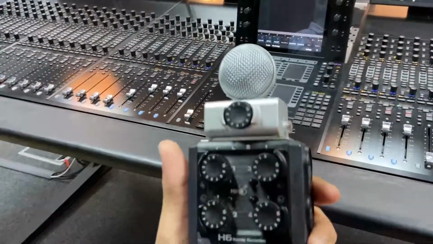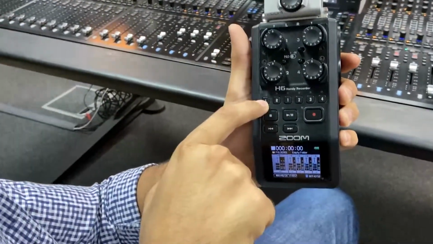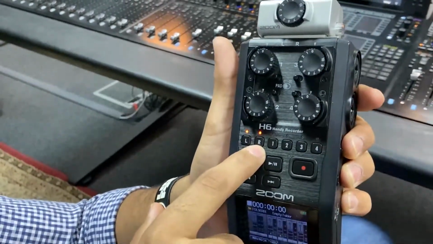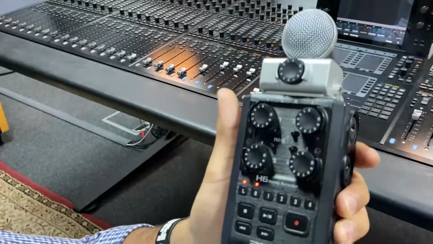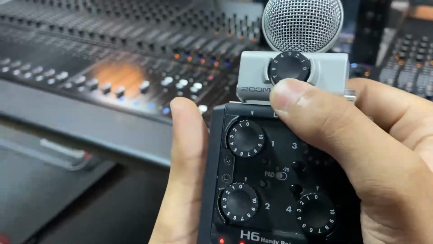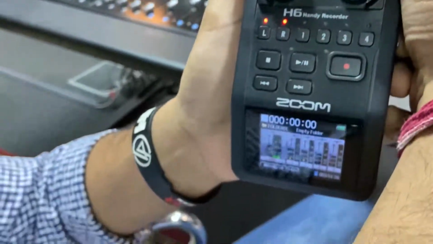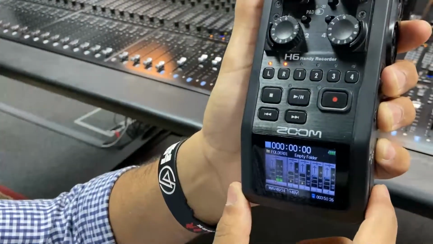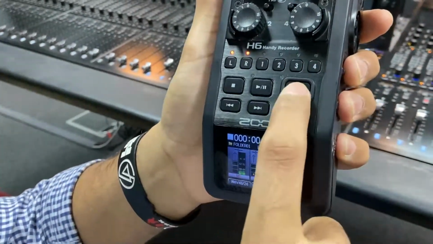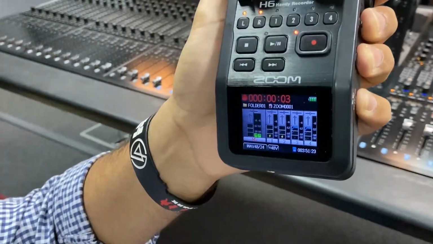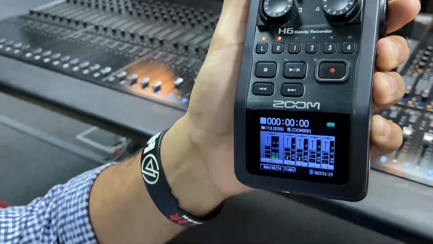So now I'm going to show you guys how to use this microphone for recording. If I press L or R, it's going to turn on the left-right channels for this mic. Now what I have to do is increase the preamp level. As I increase the preamp level, you can see that the level is increasing right over here. That means the mic is picking up. Now, in order to record the audio, we just have to press the record button and it will start recording. Then once we are done, we just need to press it and it stops.